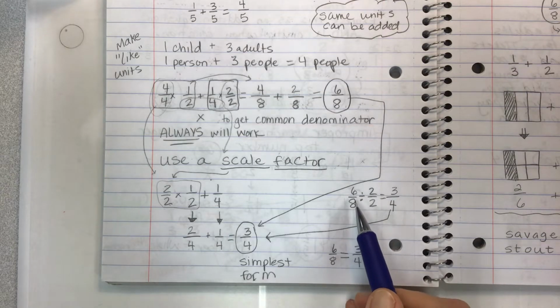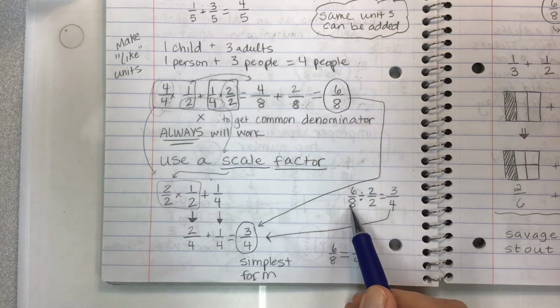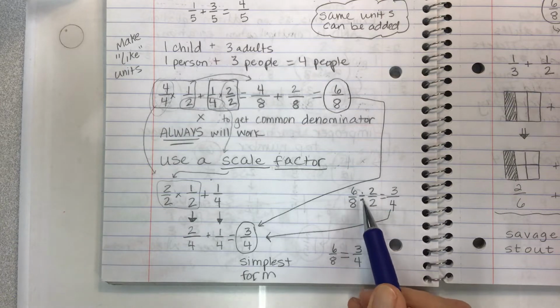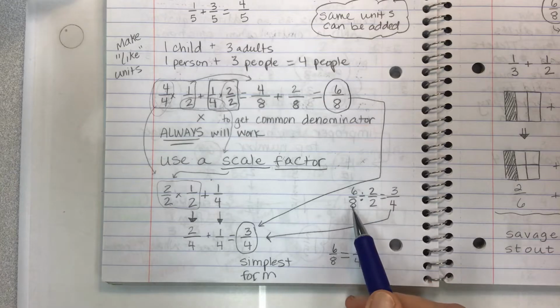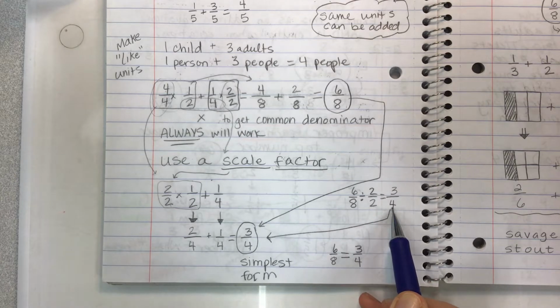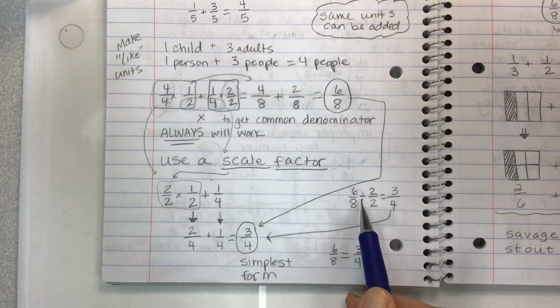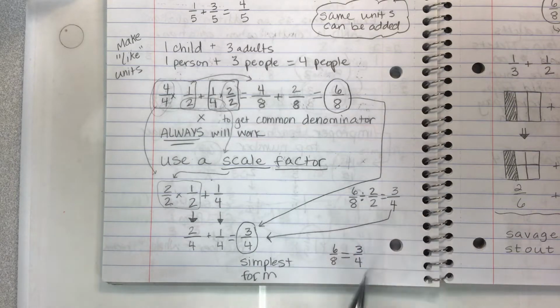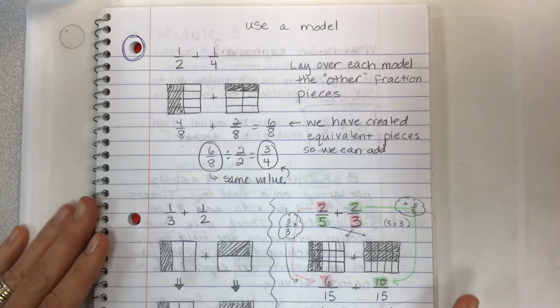our equivalents today. If I take 6/8 and I realize that both numbers are divisible by 2, I could divide 6 by 2 and get 3, and divide 8 by 2 and get 4. And there's my 3/4, and it's equivalent to 6/8. Now that's kind of a lot of information. So let's focus a little bit more on what the lesson will have.